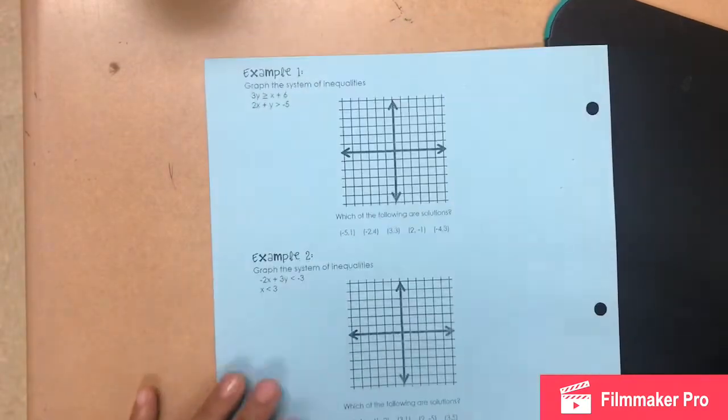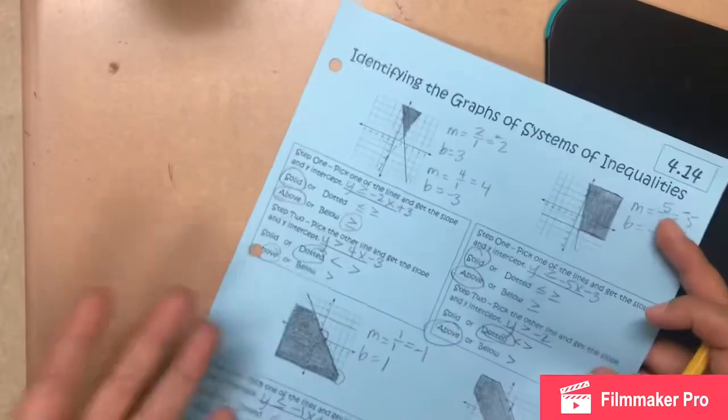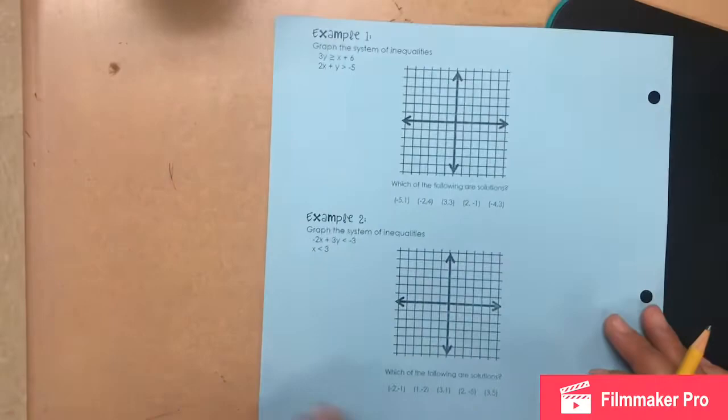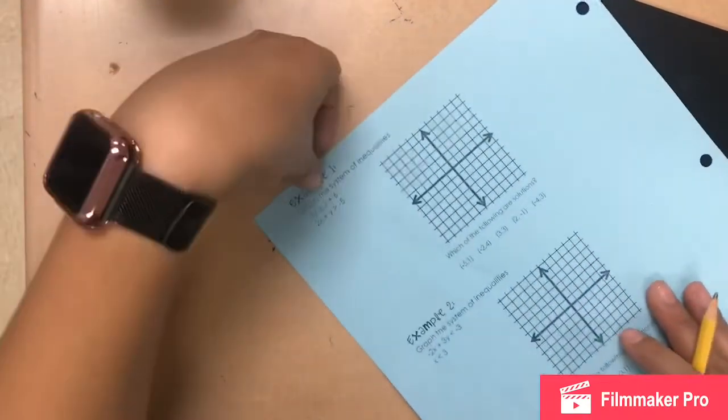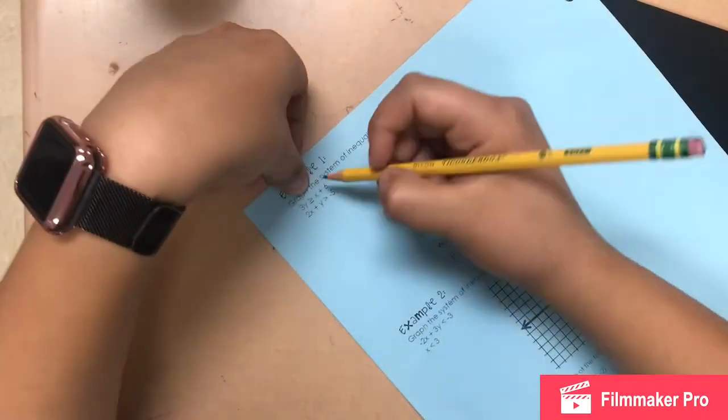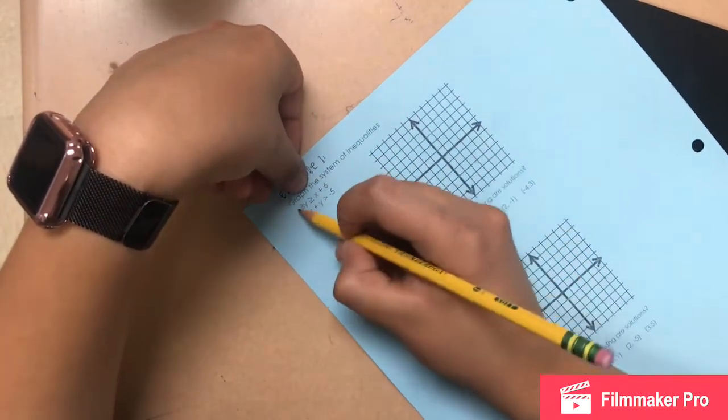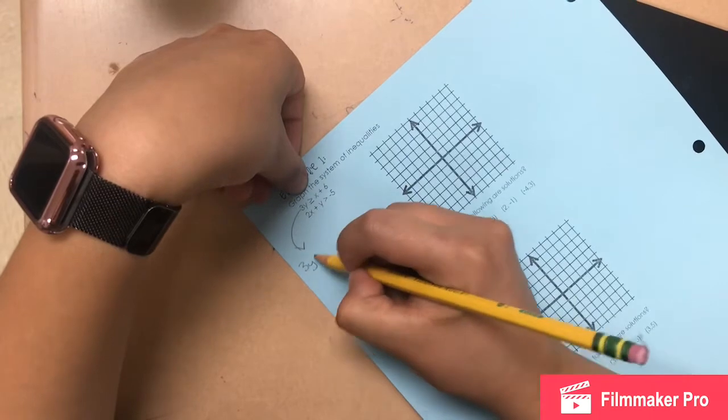So what we've been doing, you have to be able to work backwards sometimes, okay? And then to find your solutions, this goes with what we did the day before. So first we have to convert to slope-intercept form. So on this first one, we are going to divide everything by 3.